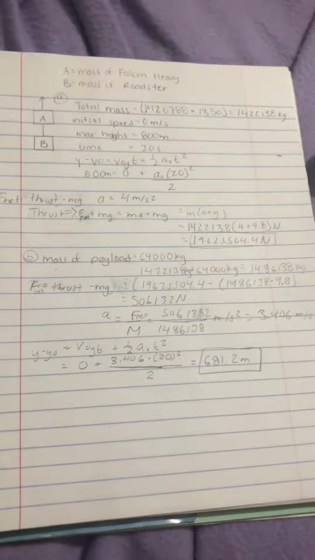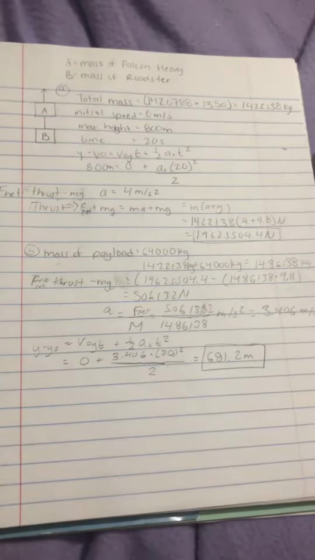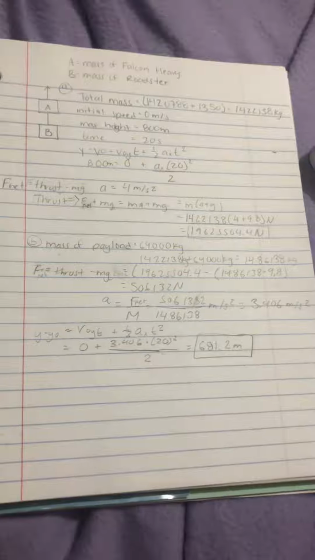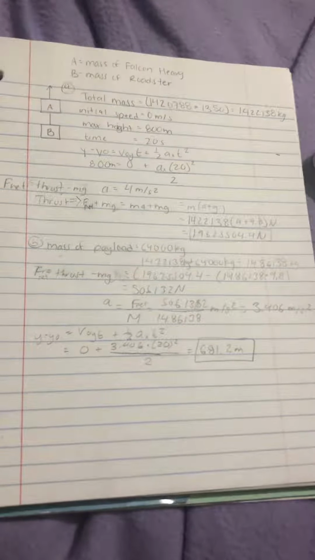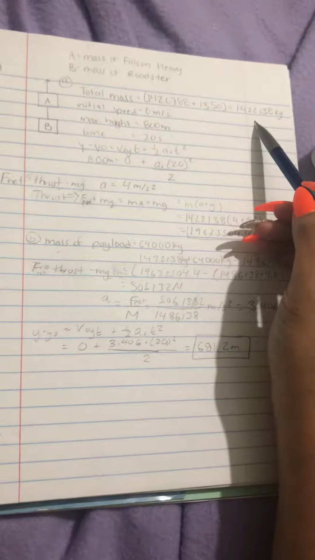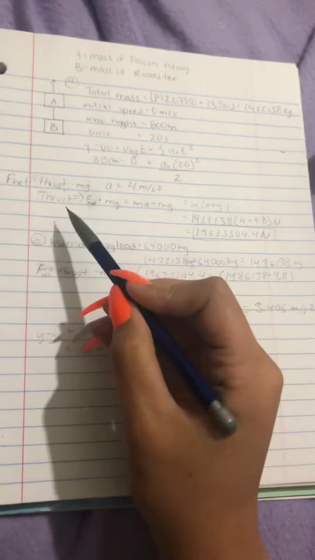So for this scenario, the Falcon Heavy is blasted off with the Roadster attached to it. So the first question is asking you how much thrust is required for this to happen. The first thing you want to do is find the total mass of the Falcon and the Roadster together. So we found that.